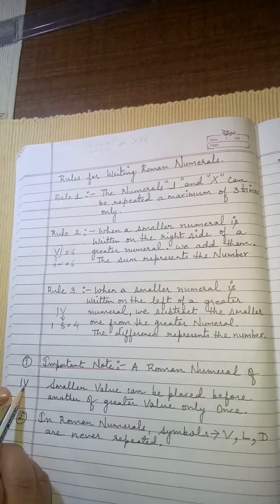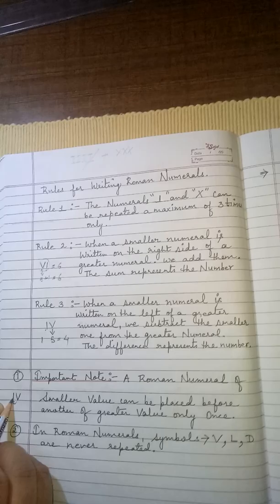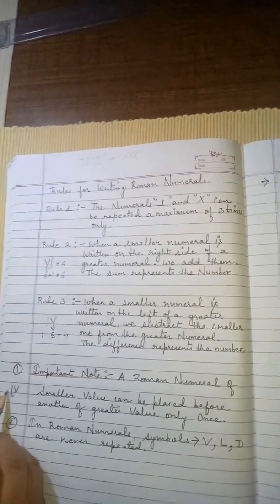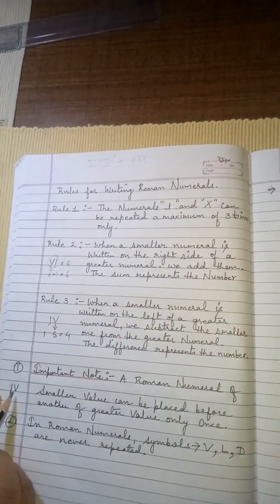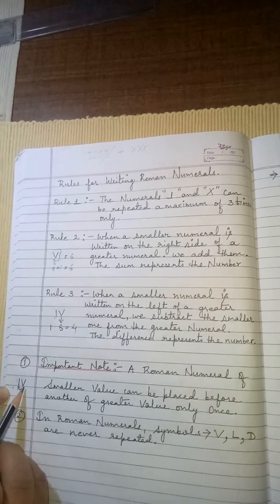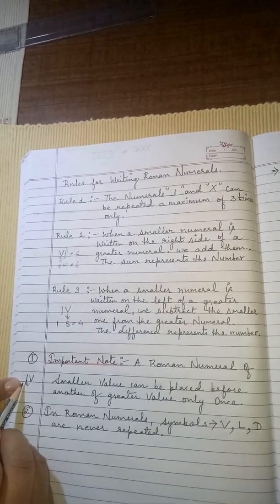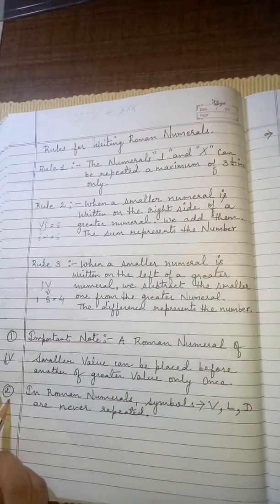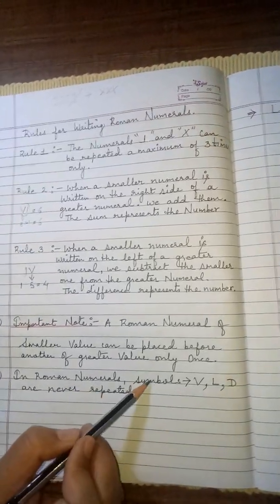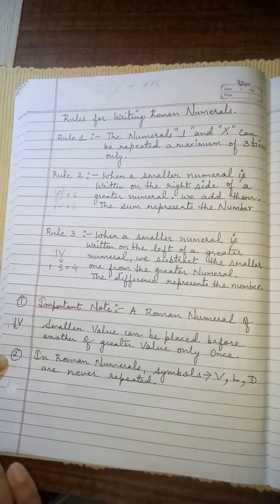Now what this note says is that you can place this I only once on the left. You can repeat this 3 times, but on the right hand side, not towards the left. On the left side you can write it only one time. Remember that. Second important note is, in Roman numerals, symbols V, L and D are never repeated.